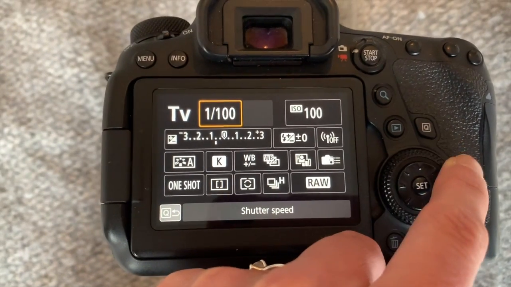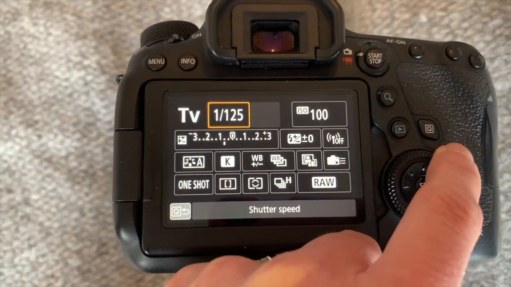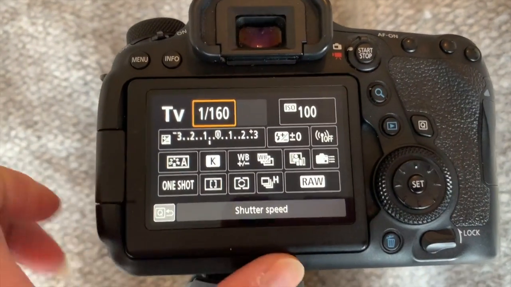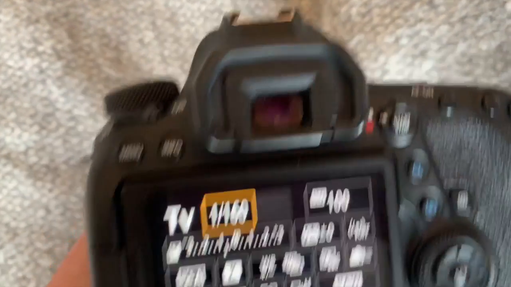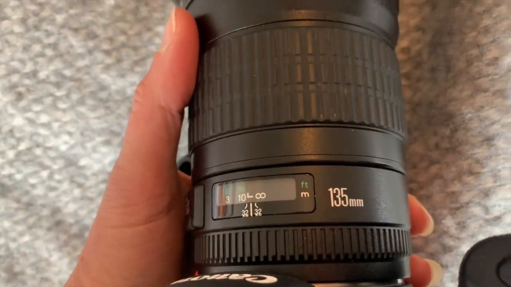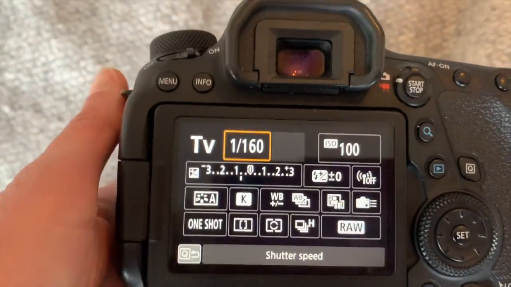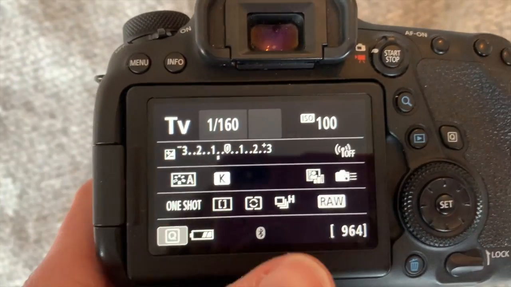The flip side is fast. And a rule of thumb is, if you've got an SLR, whatever lens you've got on, so I've got a 135mm lens on here at the moment. I know that because it says 135 on it. It's a nice long lens. It's probably my favourite lens, actually, just as a geeky aside.